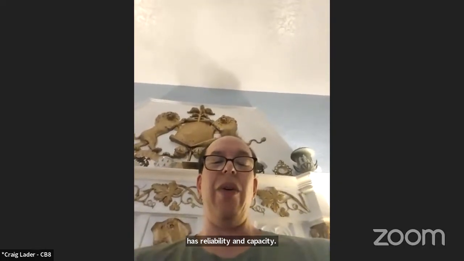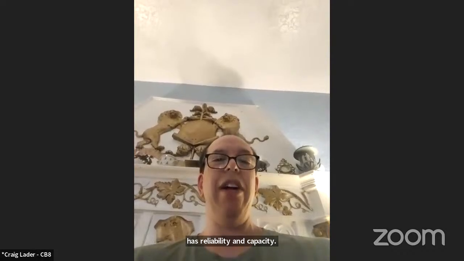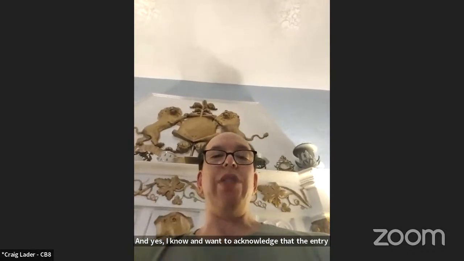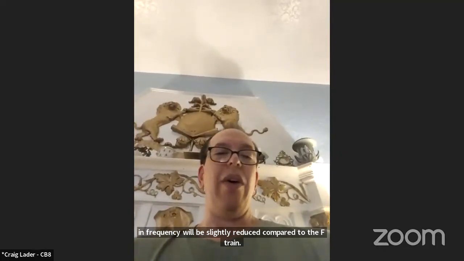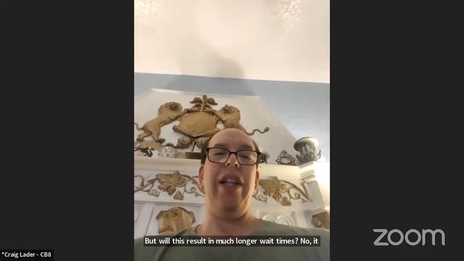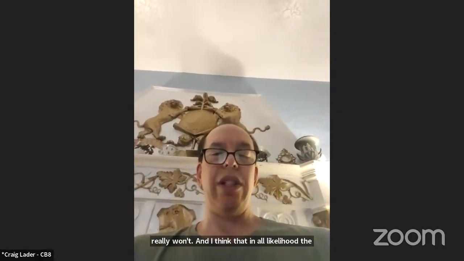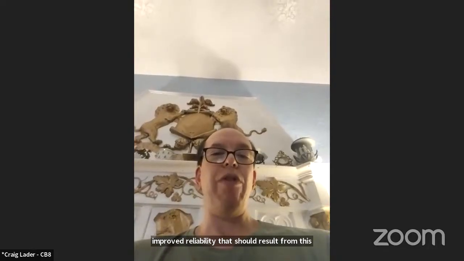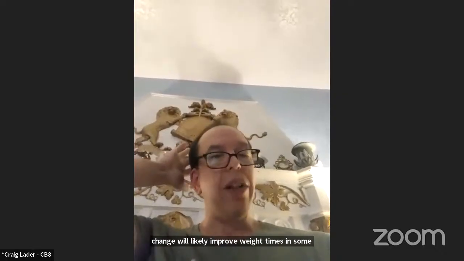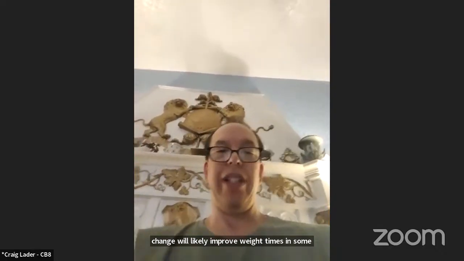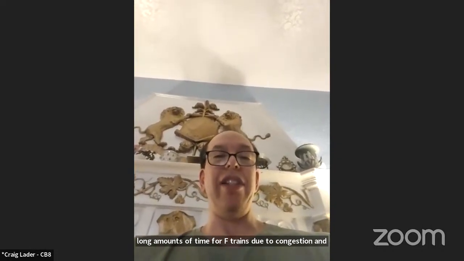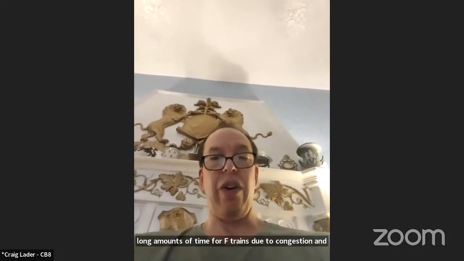Yes, I know and want to acknowledge that the M train frequency will be slightly reduced compared to the F train. But will this result in much longer wait times? No, it really won't. In all likelihood, the improved reliability that should result from this change will likely improve wait times in some instances, as we've all experienced having to wait a long amount of time for F trains due to congestion and reliability issues due to downstream delays that occur.